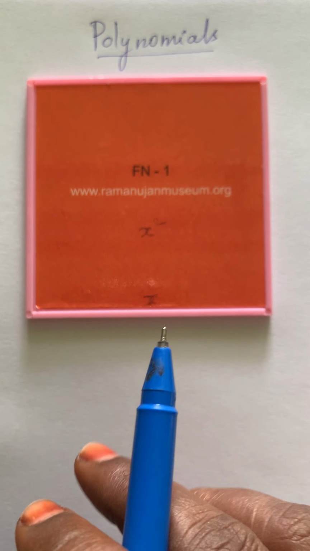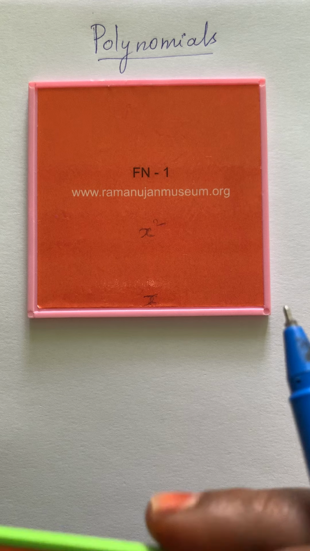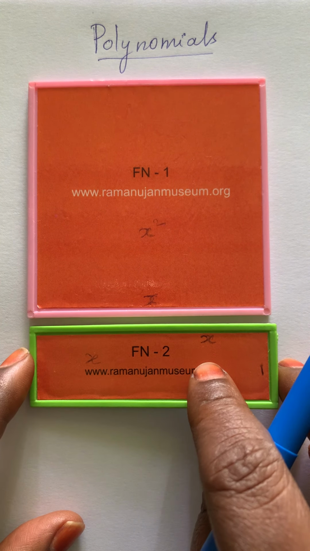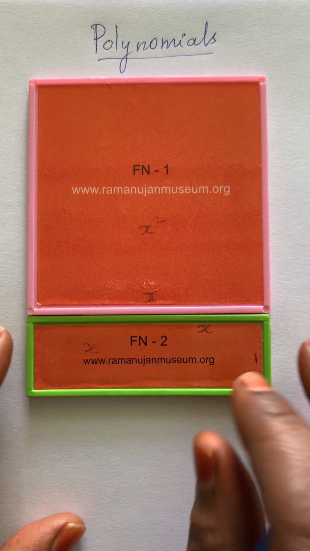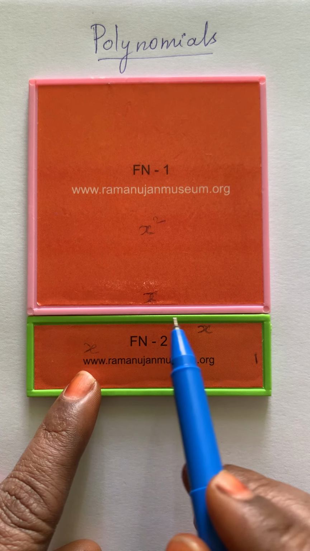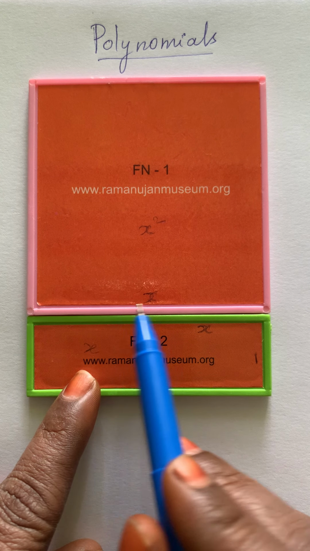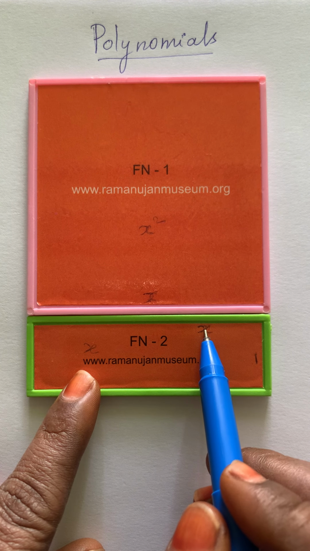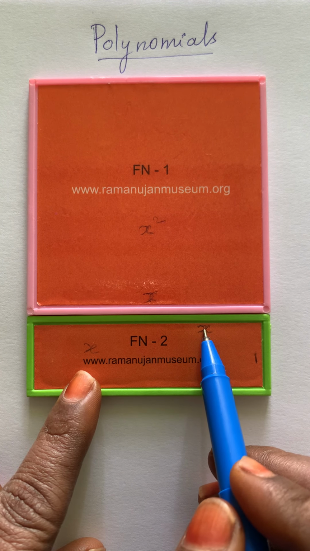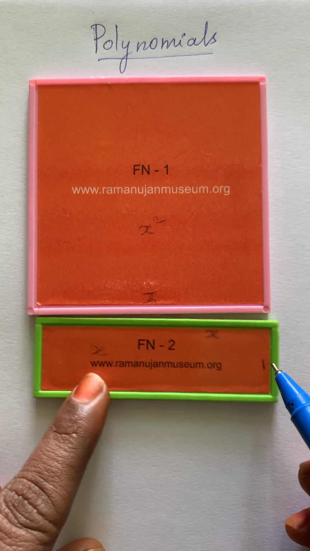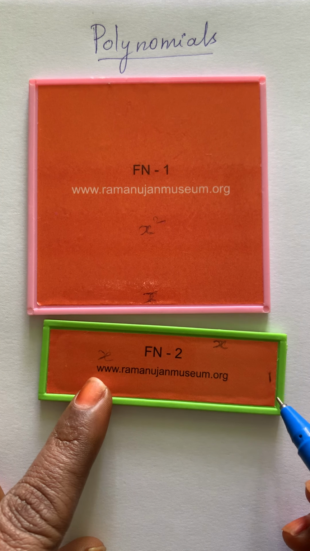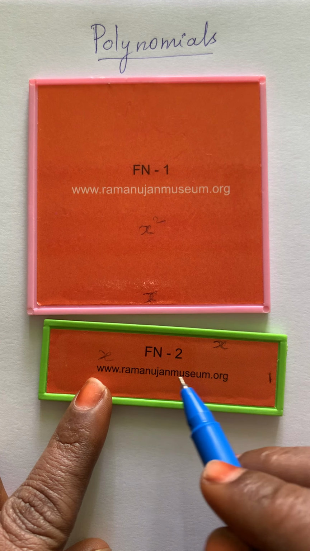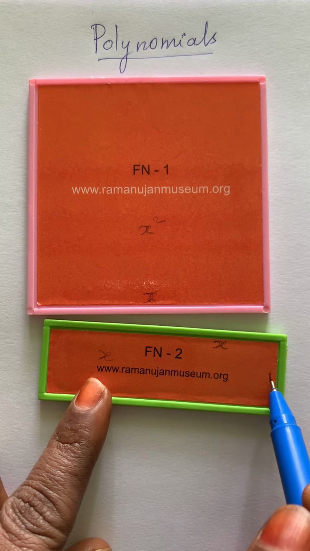Now I take one rectangle. Okay students, so see the rectangle. Now the length of the rectangle is the same as the side of the square. So if the side of the square is x, the length of the rectangle is x. Okay, the breadth is different. Let us take this as 1 unit. So area of rectangle is L into B. L into B, x into 1 is x.